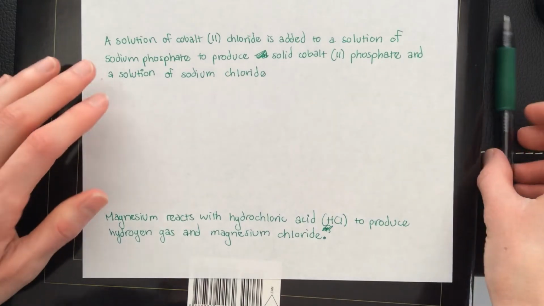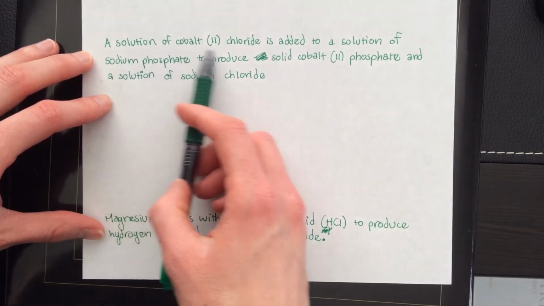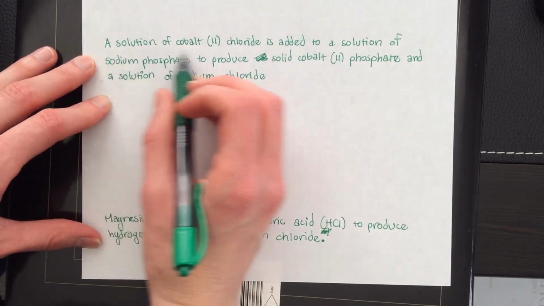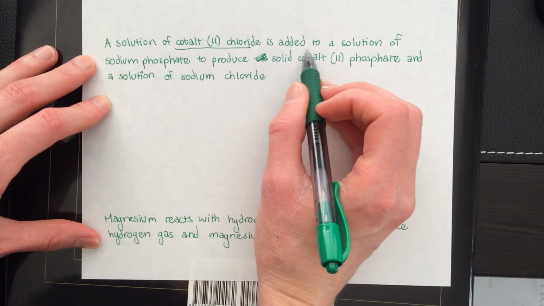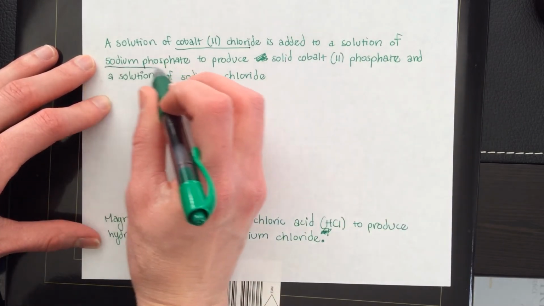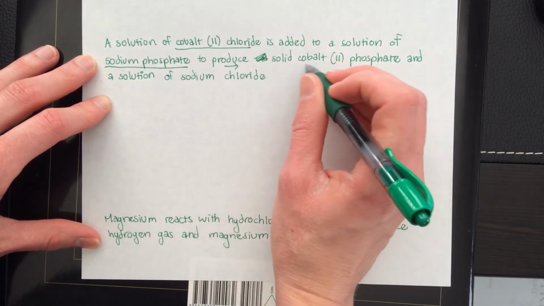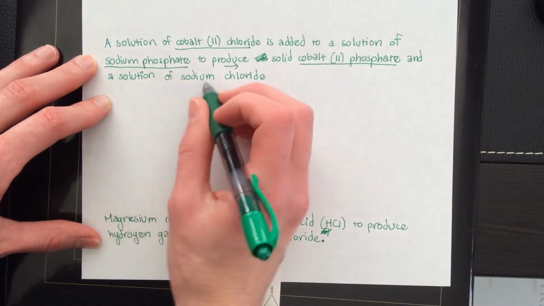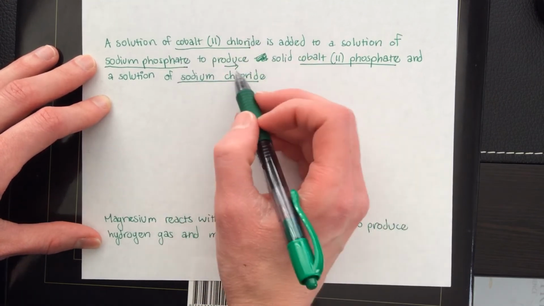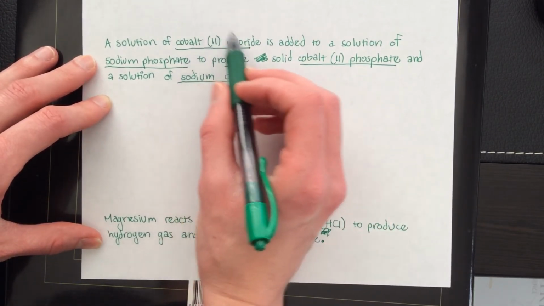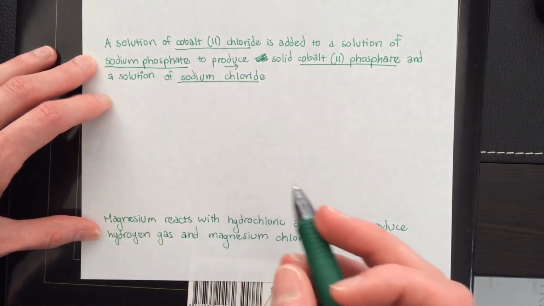So what we have to do here is translate this into symbols. It may seem intimidating, but you actually can just break it down into parts. It says a solution of cobalt 2 chloride, that's a chemical, is added to a solution of sodium phosphate, that's a chemical, to produce, that's an arrow, solid cobalt 2 phosphate, that's a chemical, and a solution of sodium chloride, that's a chemical. So there's going to be 4 chemicals, 4 compounds, and our arrow. Since these are written together right next to each other, they are 1 compound. This is 1 compound. Hopefully that's clear to you.